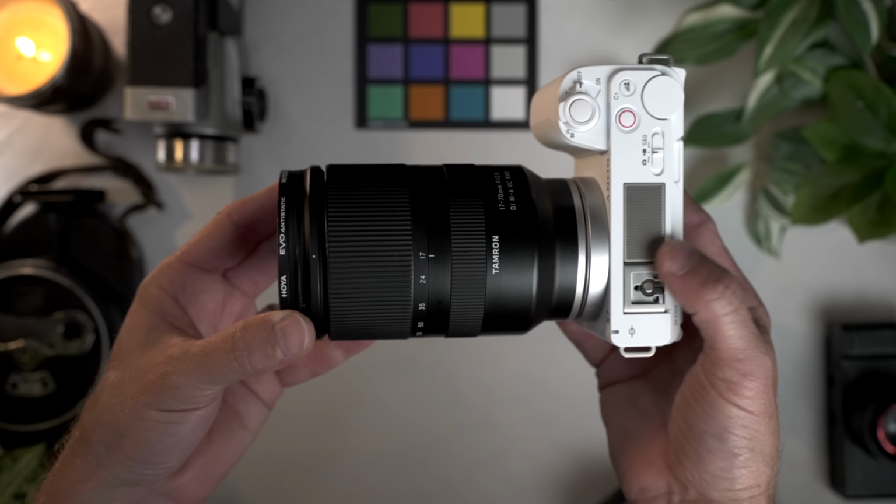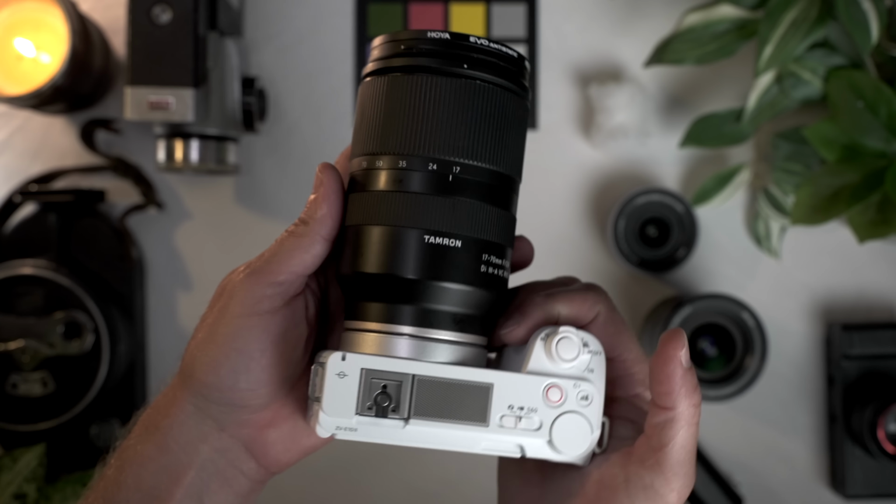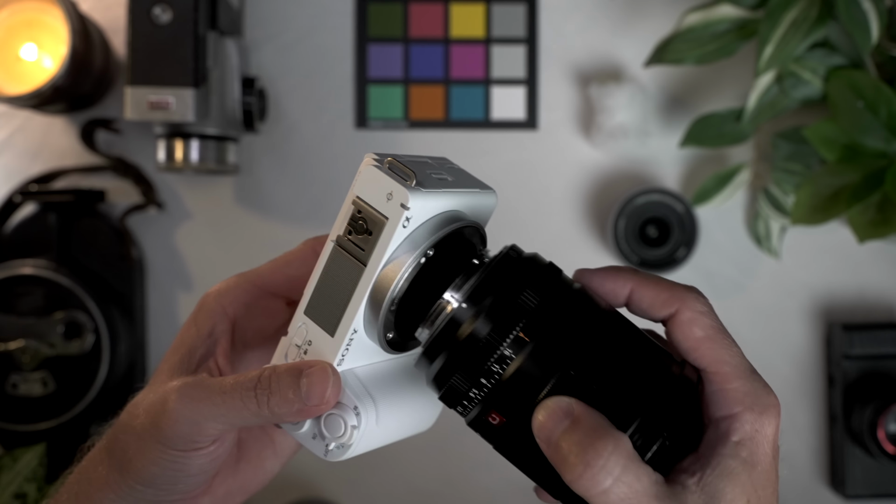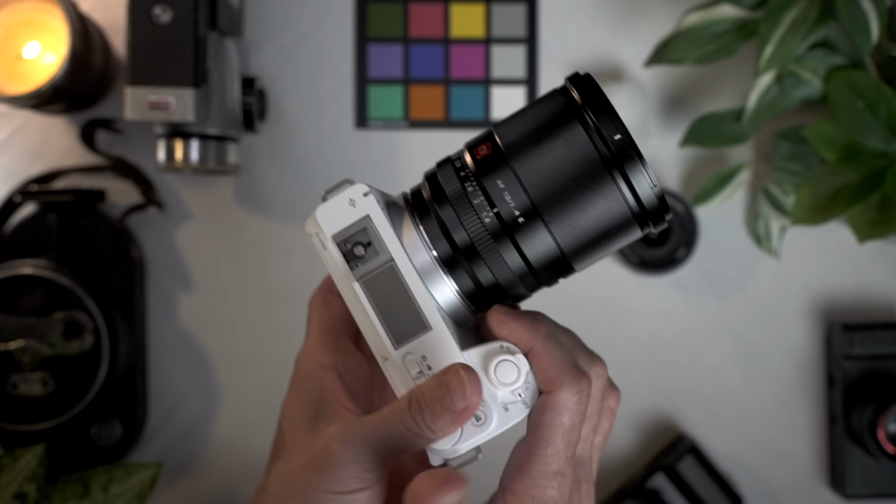Also, if you decide to pick up the Mark II, I would recommend picking up a more dedicated lens than the kit lens, like the Tamron 17-70 or the Sigma 18-50. Any of those lenses will suit you way better than what the kit lens can do.